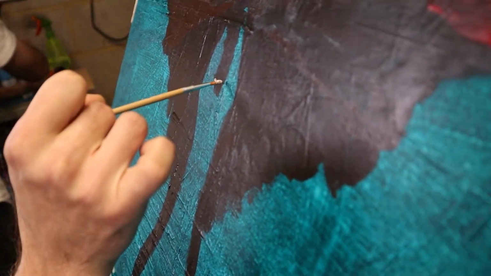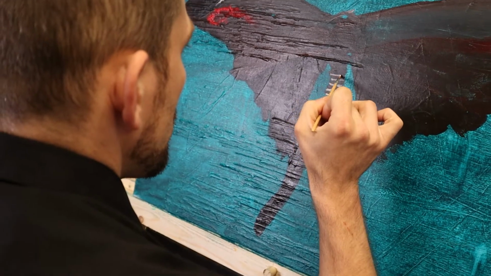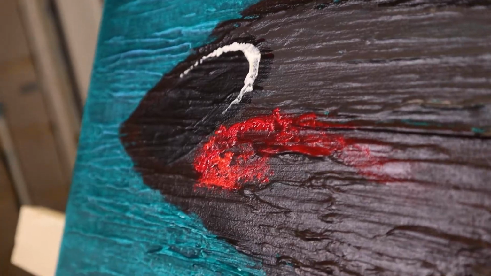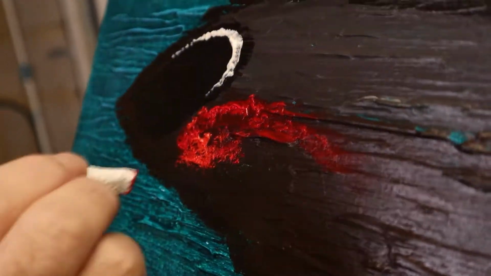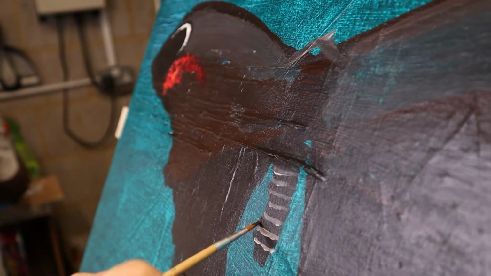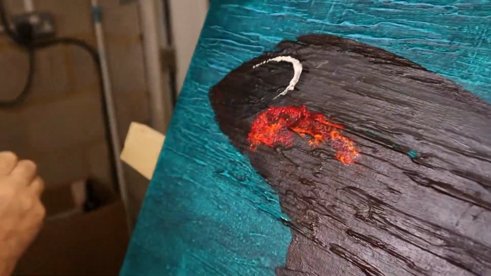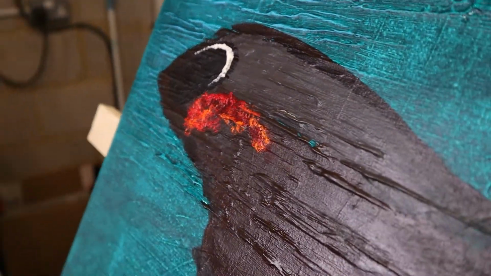So I'm using a couple of shades of orange, a couple of shades of red now. This is a cadmium red, which comes up a little bit orange. We're going for a darker orange. Now what I'm thinking is I'm going to build up some layers here.